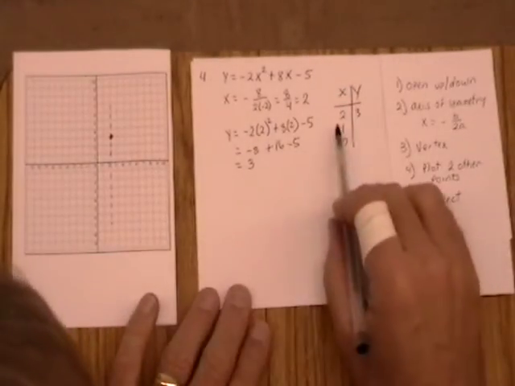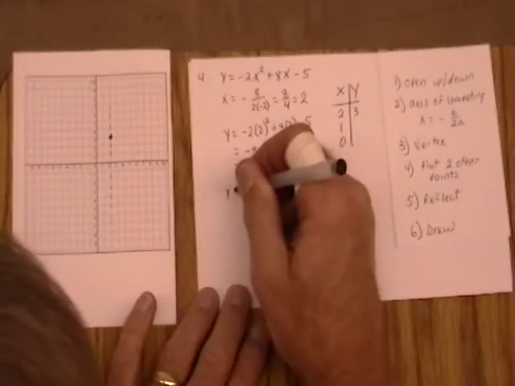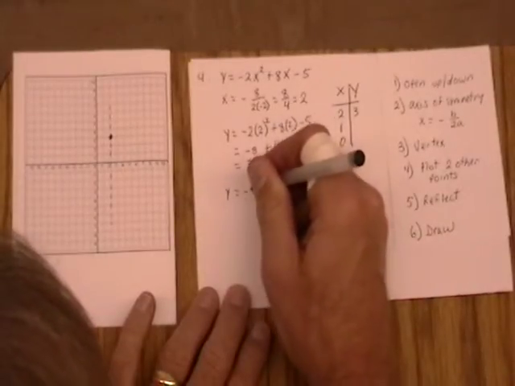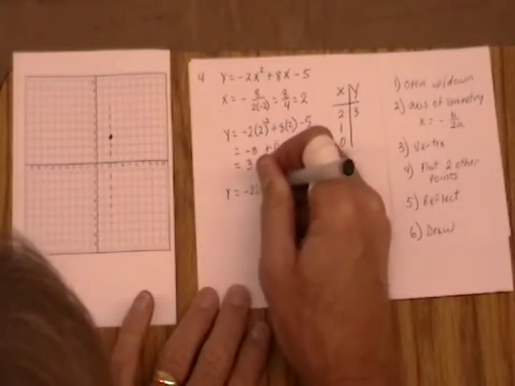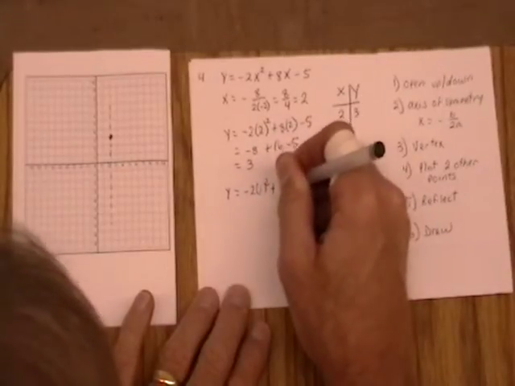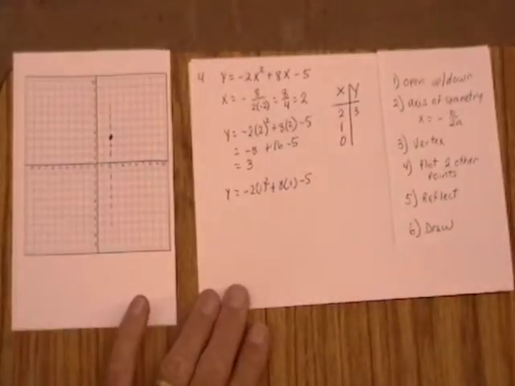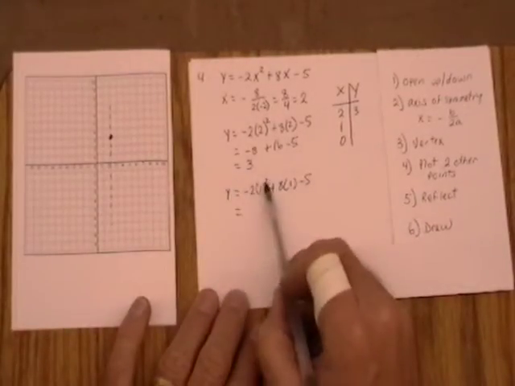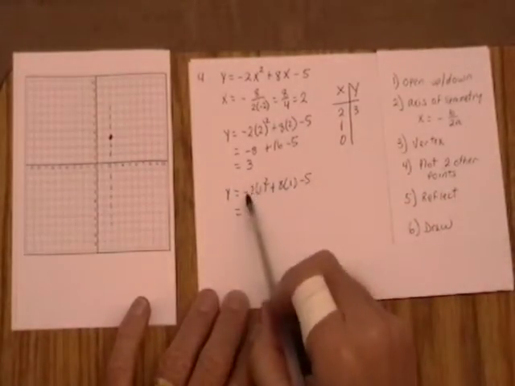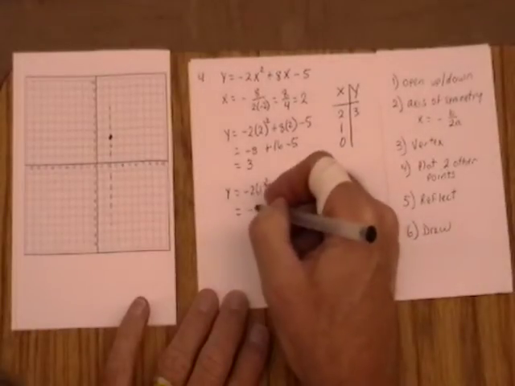So if x is 1, y equals negative 2 times 1 squared plus 8 times 1 minus 5. And so we square 1, which is 1, and then take negative 2 times that, so it's going to be negative 2.